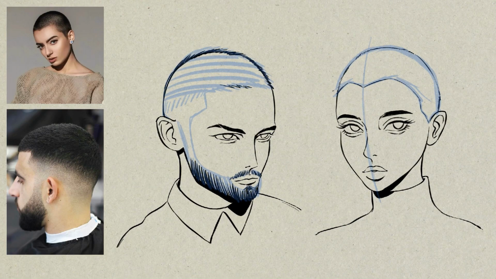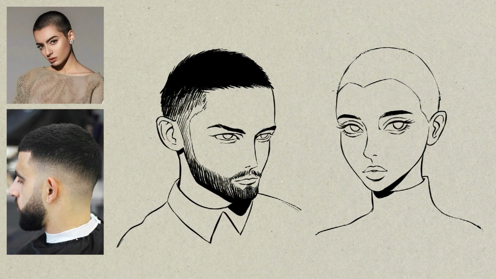FYI, all the demonstrations will be done in black line art only. For the guy, I've added some hatching to indicate where his hair is shorter and lighter, and blacked out where his hair is denser. But if your character doesn't have black hair, you can also just draw short little strokes to indicate the fuzzy texture, like I did on her head.